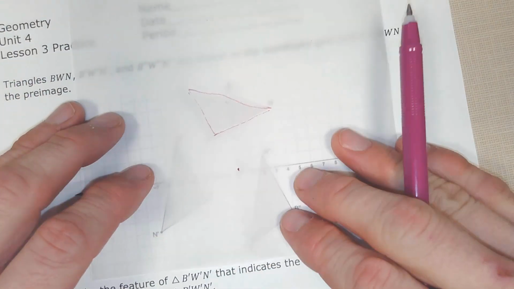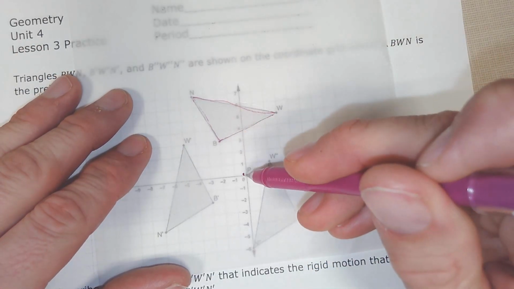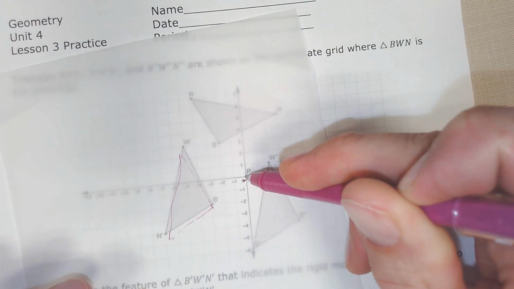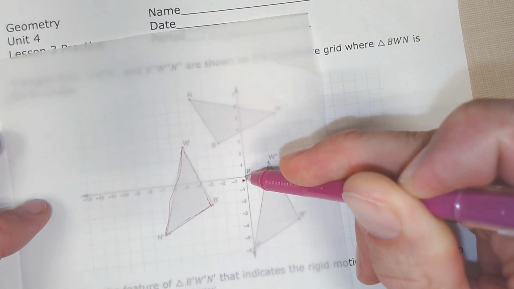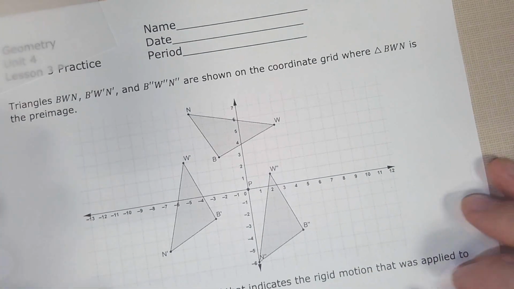I have a real quick and ugly version of BWN. If I put a point on the origin and I rotate it, you can see that it easily matches that. That's a pretty good indication that it was a counterclockwise rotation of BWN.